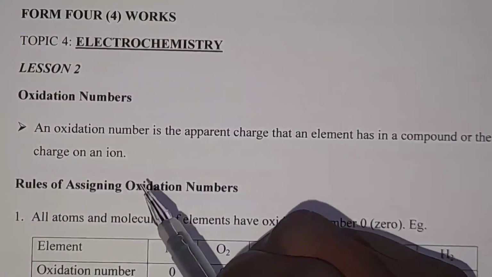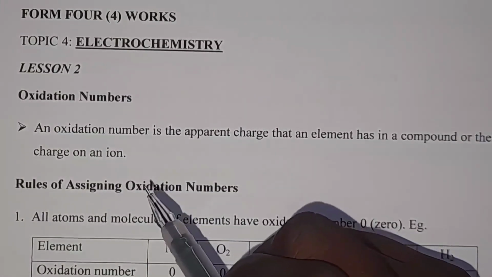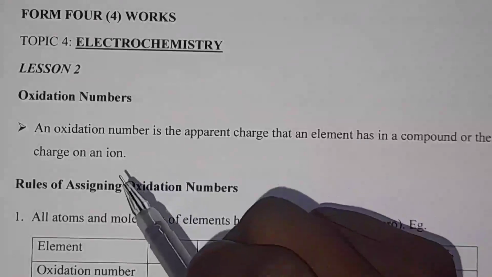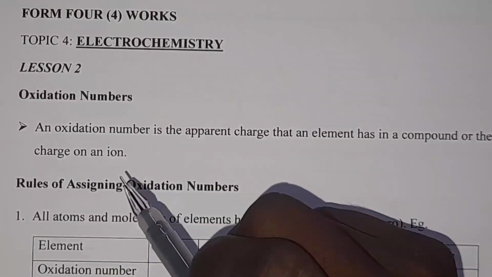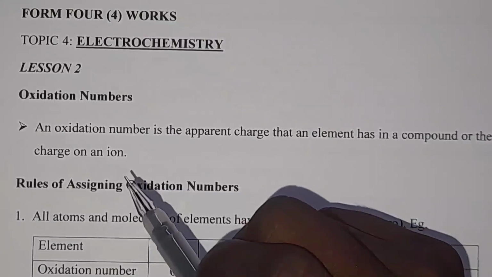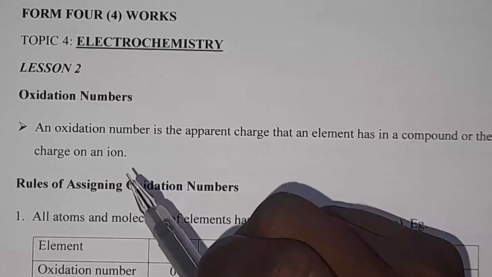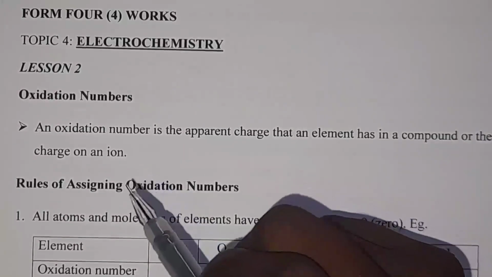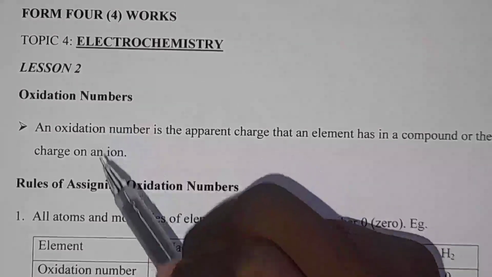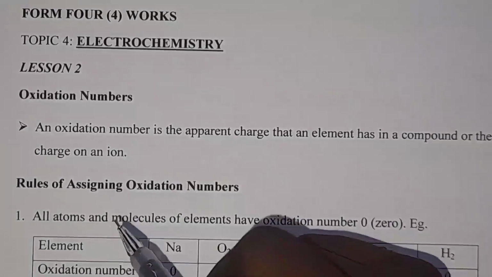We said electrochemistry mainly deals with three areas. The first one was redox reaction. The second was electrochemical cells. The third one was electrolysis of non-binary electrolytes. So today, lesson 2, we are going to do oxidation numbers.